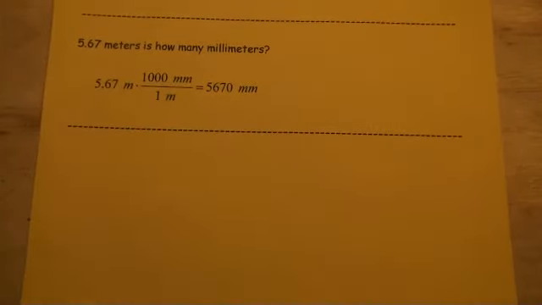That's the metric system. Popular conversions in the metric system, at least for distances.